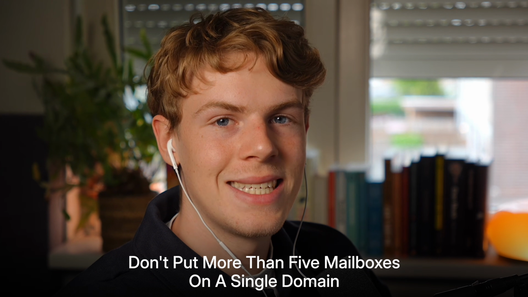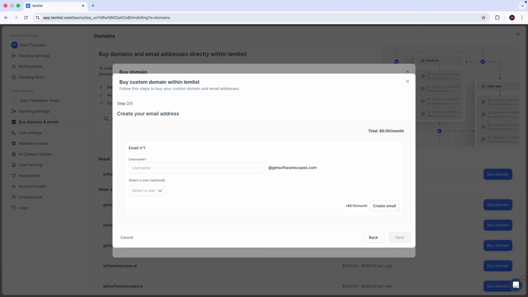There's one more rule here: don't put more than 5 mailboxes on a single domain. Spread them across multiple domains so that if one domain takes a hit, the others keep running. So if you need 10 mailboxes, get 2 domains with 5 mailboxes each. I'll keep it simple in this video and just set up one domain with one mailbox.